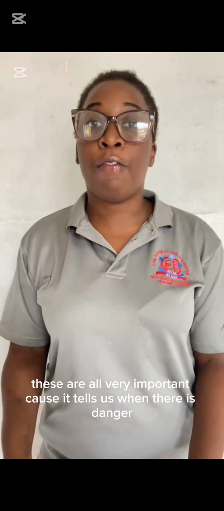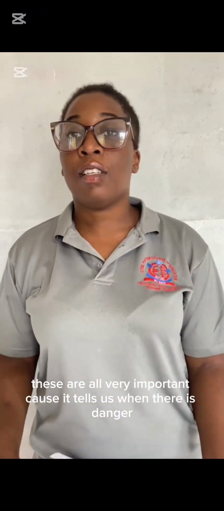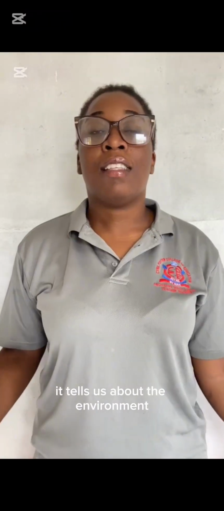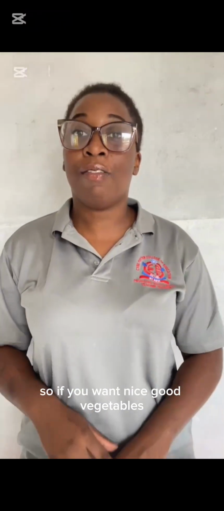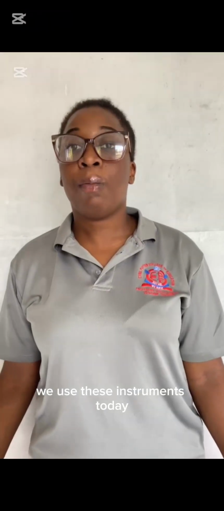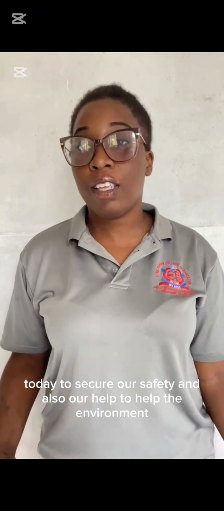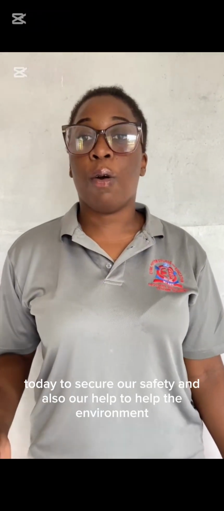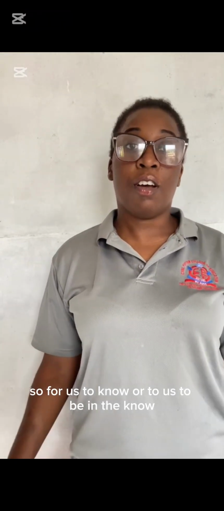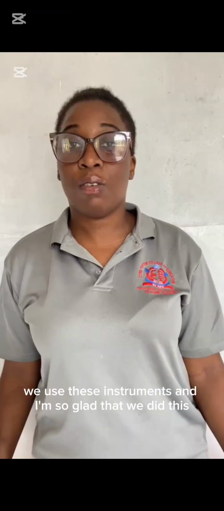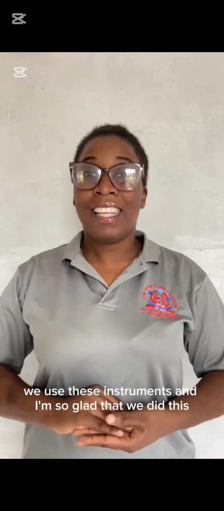These are all very important because it tells us when there is danger, it tells us about the environment, it tells us when we have famine. So if you want nice, good vegetables, we use these instruments today to secure our safety and also to help the environment. So for us to be in the know, we use these instruments. And I'm so glad that we did this.